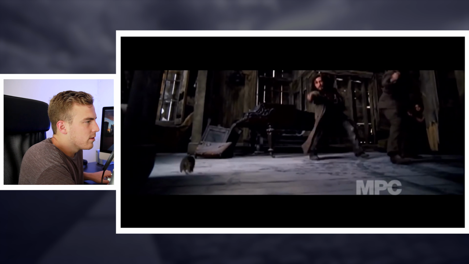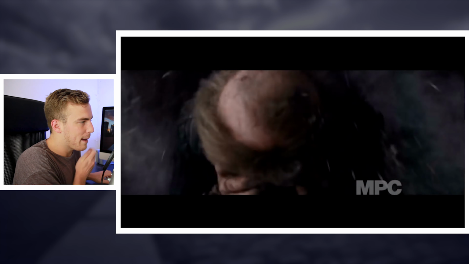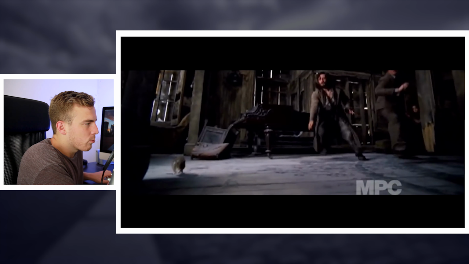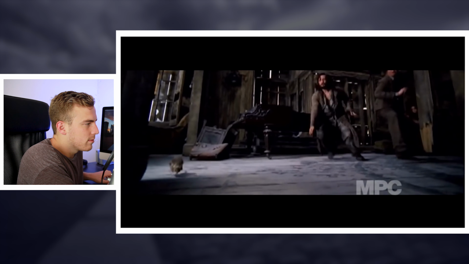Okay, so look at this. So this is when Scabbers turns into Peter Pettigrew, jumps through the wall. So I'm guessing it's not a real rat, obviously, because that would be interesting. Jumps through the wall. Okay. So how do they do this?